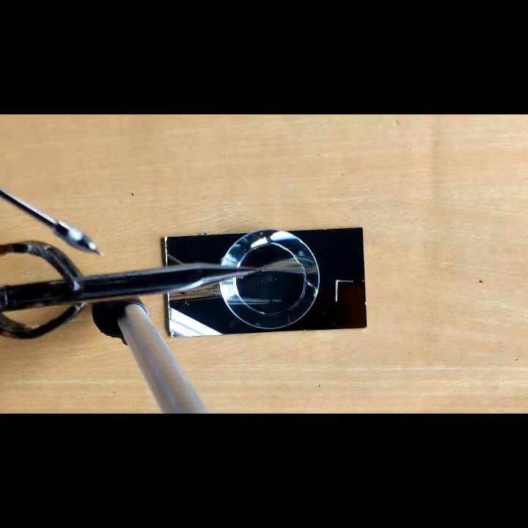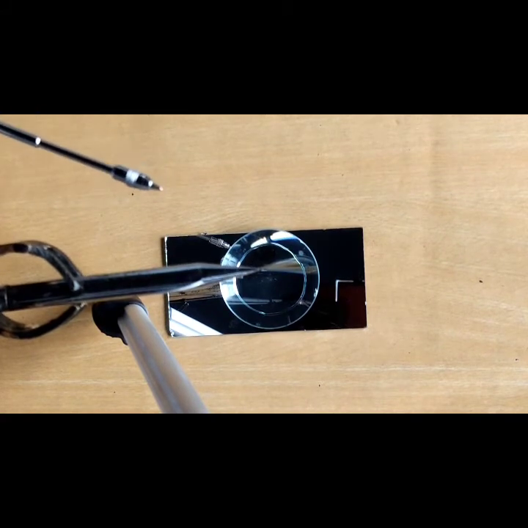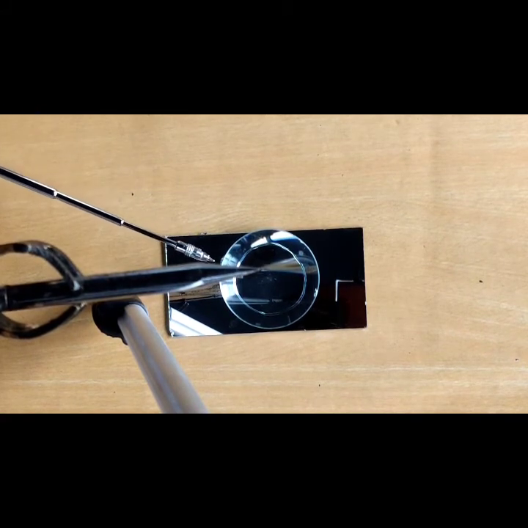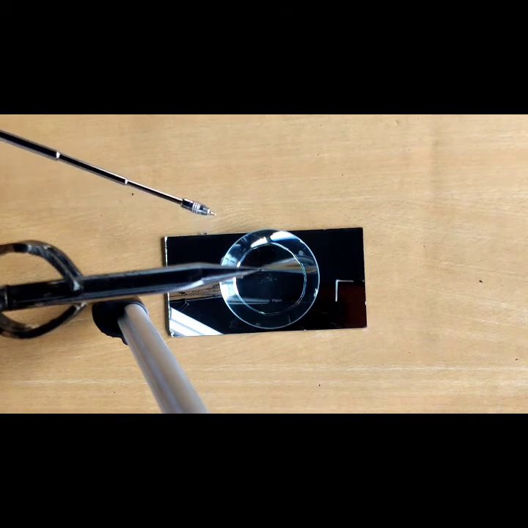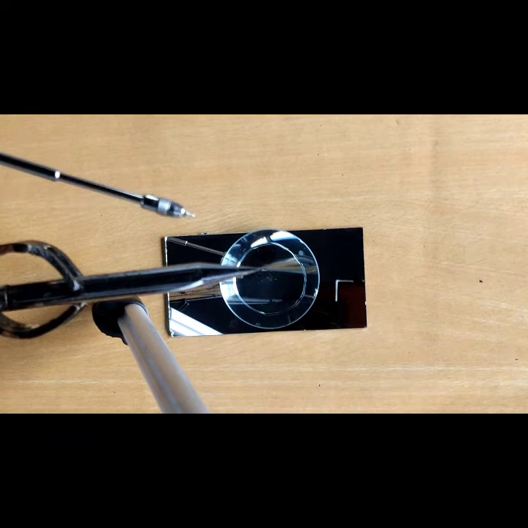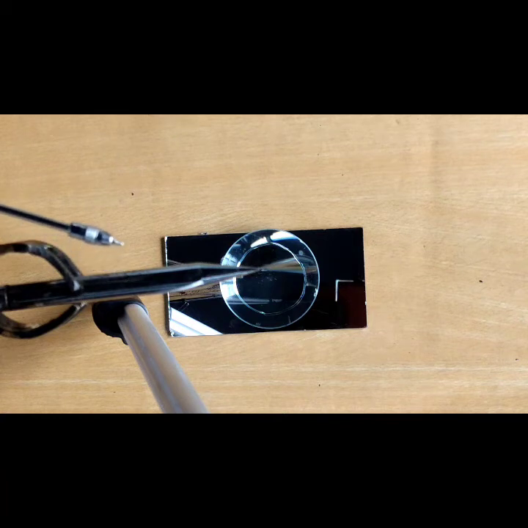Now again this is the object and we need to find the focal length of the combination of the two lenses, the glass lens and the water lens. One is a convex lens and the other is a plano-concave lens. So we have adjusted the tip of the object. The one which you see on the left is the object and the one which you see on the right is the image.